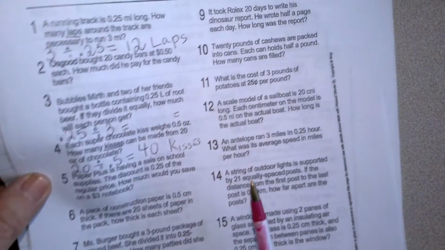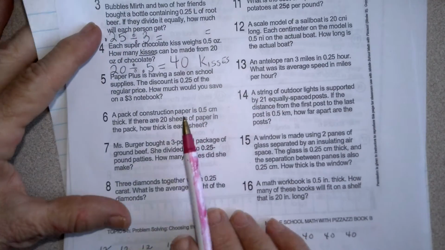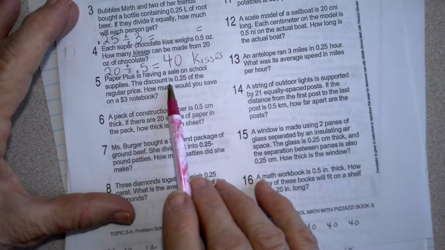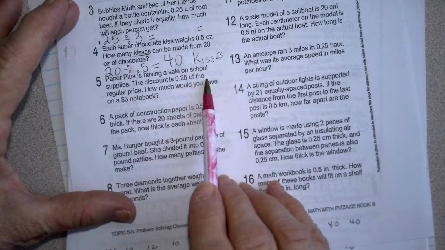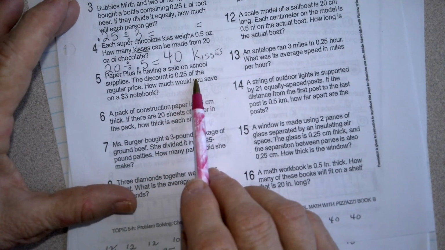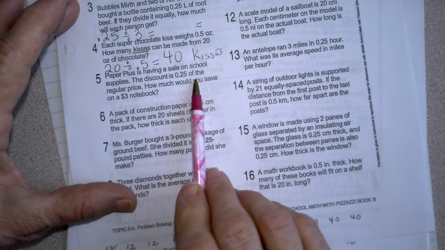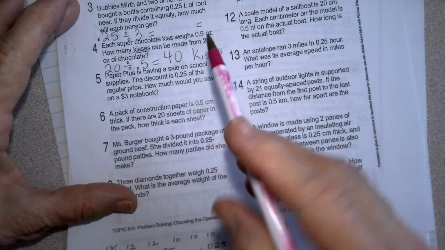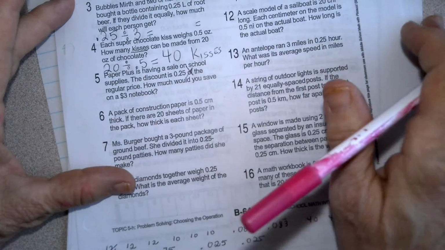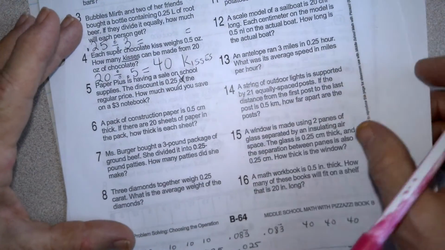Let me see. The discount is 0.25 of the regular price. Before, what did we learn that you do with "of"? You multiply. Like 25% of something is a multiplication. So I'm not going to go over that one. That one's pretty easy.